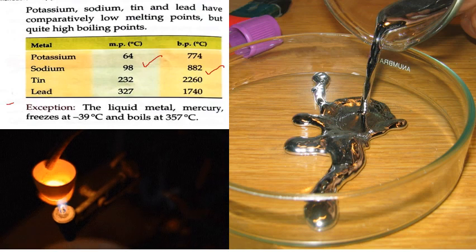Exception, the main thing. The exception is the liquid metal mercury, which freezes at minus 39 degrees Celsius and boils at 357 degrees Celsius. We had seen earlier also that mercury is not a very hard metal. So it was an exception over there also. Same is the case over here. It is an exception in the melting point and boiling point also. It has a very low melting point and the boiling point is also not very high.